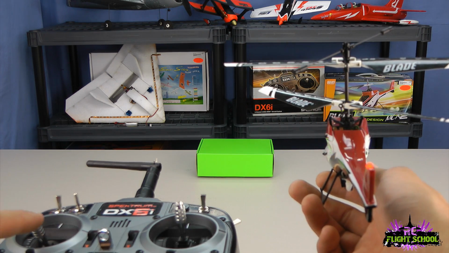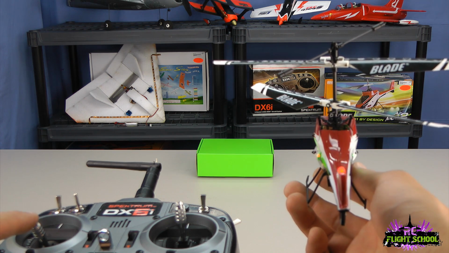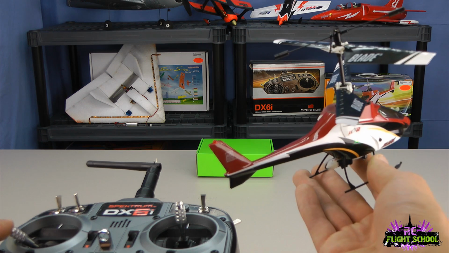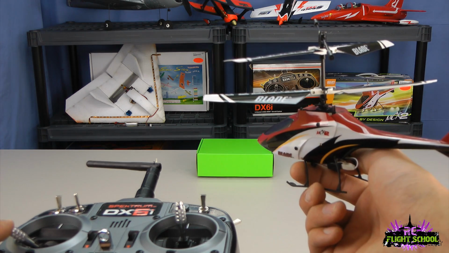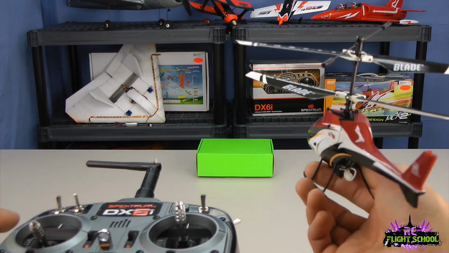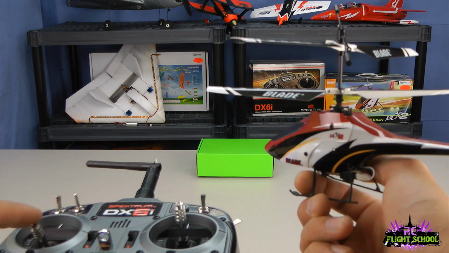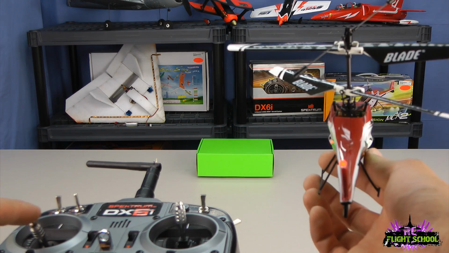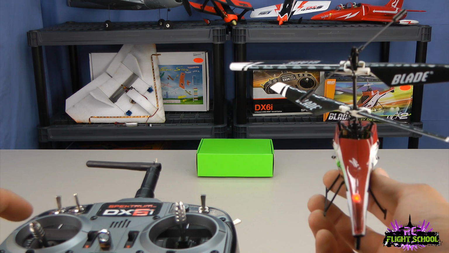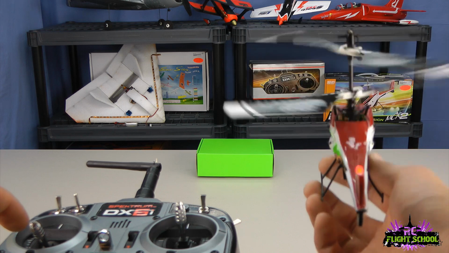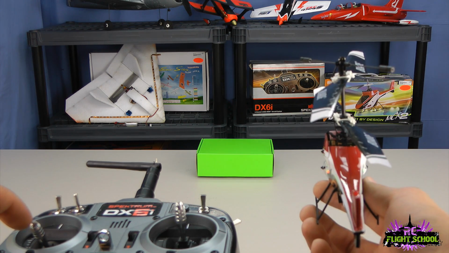Then we have our tail control. This is yaw control. If I push the stick this way, the nose of the helicopter would spin this way. Push the stick this way, the nose of the helicopter will spin the other way. In our previous tutorial, I showed you the importance of nose or tail control, because again, the nose of the helicopter determines which way it's going to go. Very important to master that channel. And finally, we have a throttle channel, of course. If I throttle up, more throttle, throttle down, less throttle. This is going to make the helicopter go up and down.